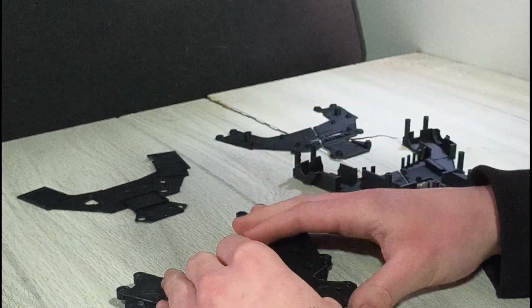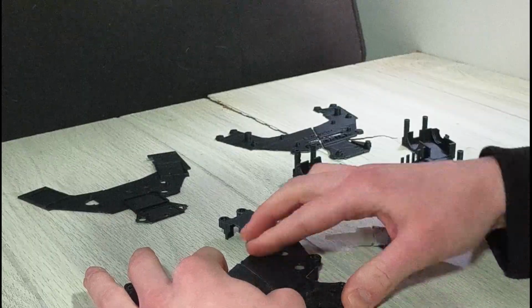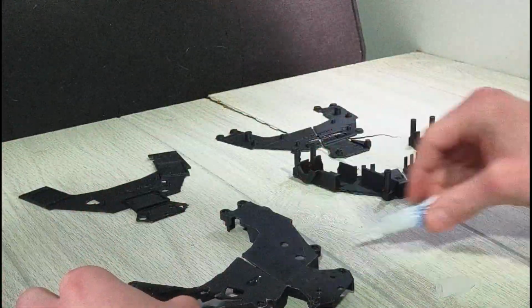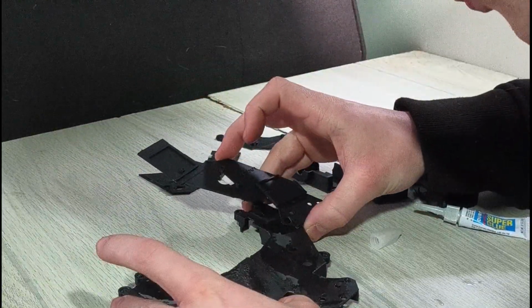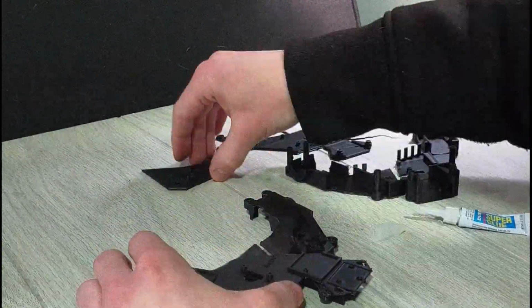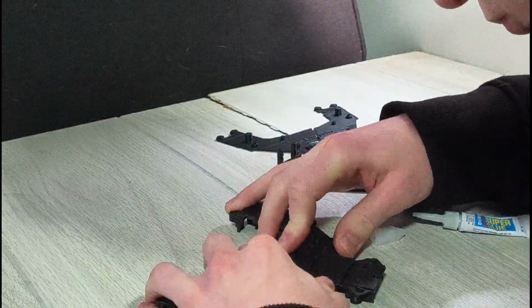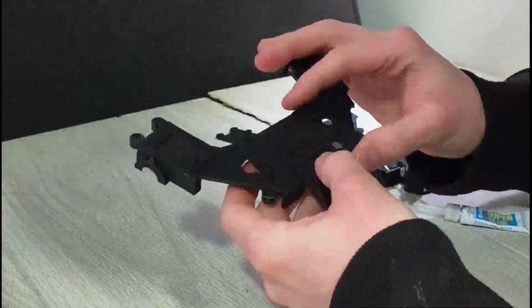So your 3D printable frame will either come out in 4 or 8 parts depending on how big your printer is. Mine is 8 parts. I'm gluing it together, as you can see right there, and I'm going to spread out the glue nice and good because we want tons of structural support.